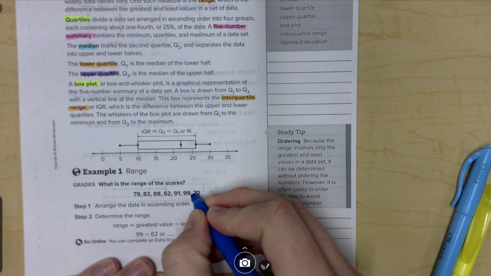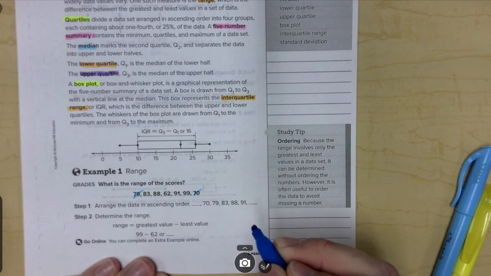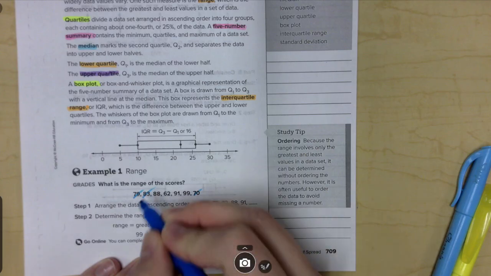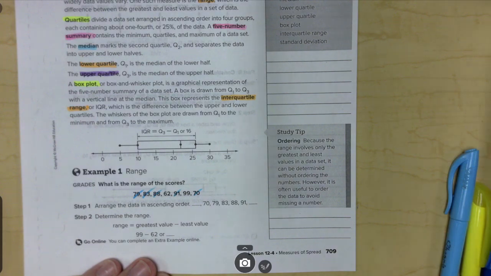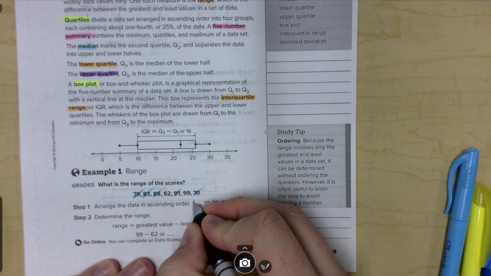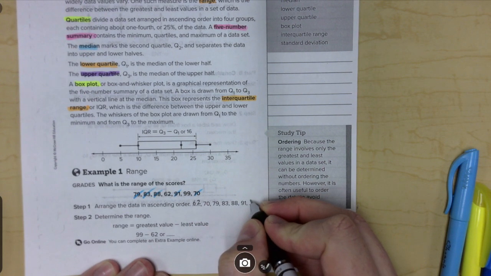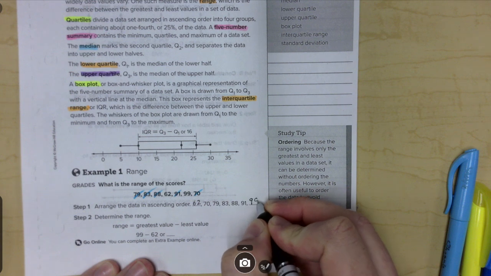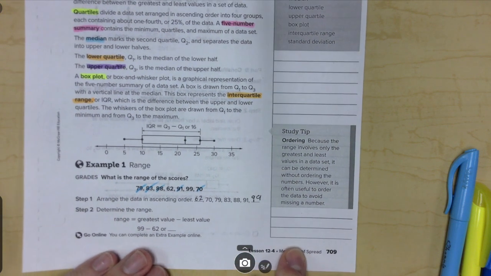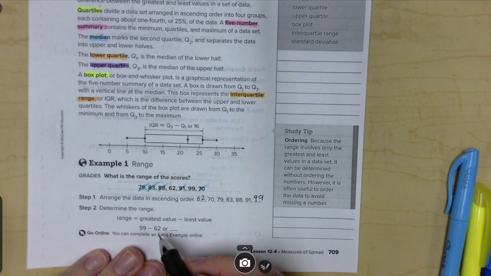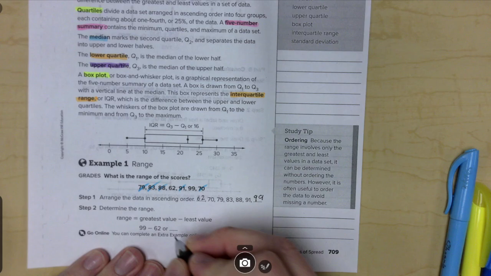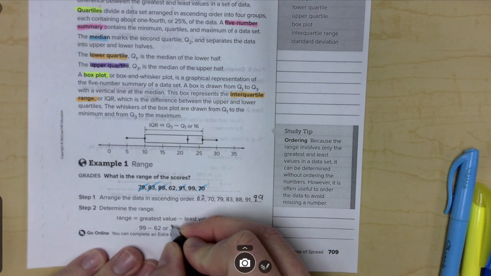I see a 70, I see a 79, I see an 83, I see an 88, I see a 91. So what we are left with is 62 as our minimum and 99 as the maximum. So to determine the range, we're going to do 99 minus 62. So 60 to 90 is 30, and 2 to 9 is 7, so this will be 37.